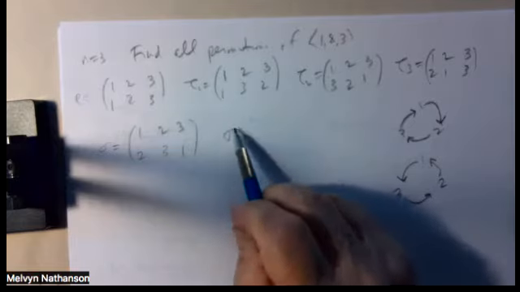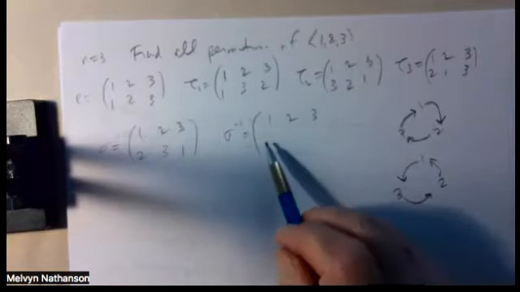And you could also have the cycle that goes in the opposite order. Instead of 1 going to 2, 1 goes to 3, 3 goes to 2, and 2 goes back to 1. We call that sigma inverse. So 1 goes to 3, 2 goes to 1, and 3 goes to 2.